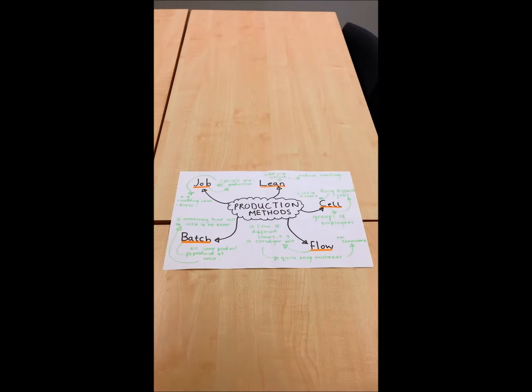In cell production, there are groups of employees put in teams to put the goods together, and they all do different jobs, and the chances are there's not going to be any sort of errors when they're doing it this way.